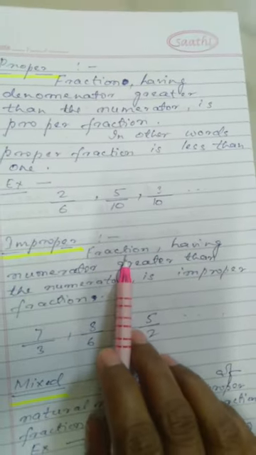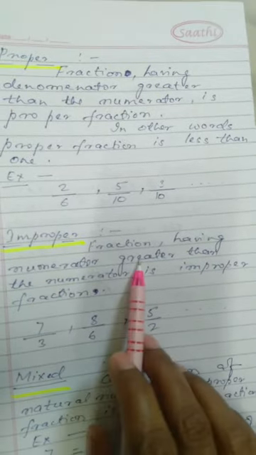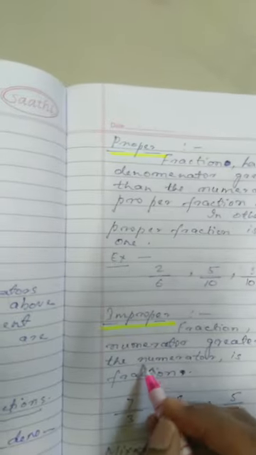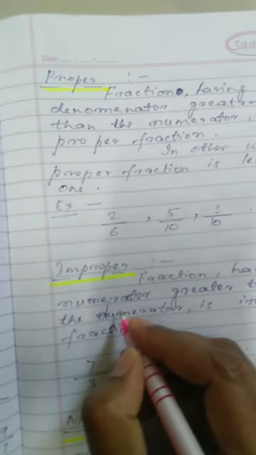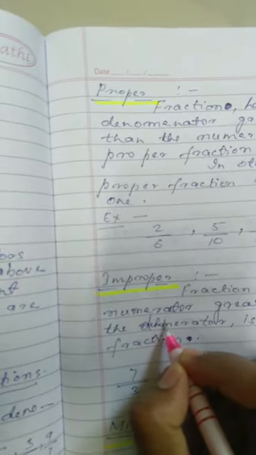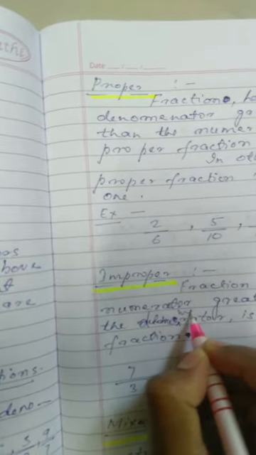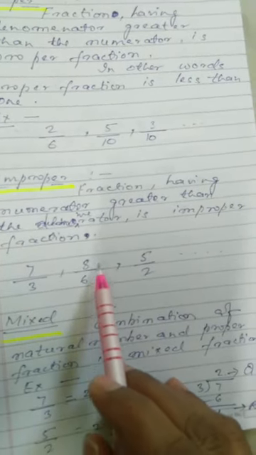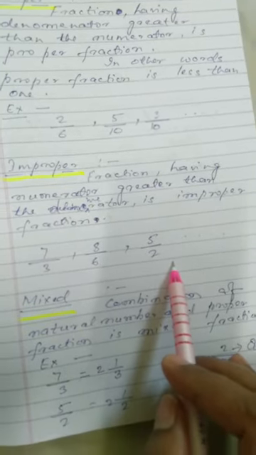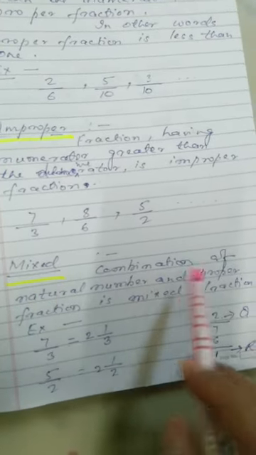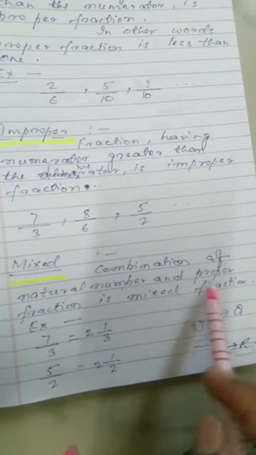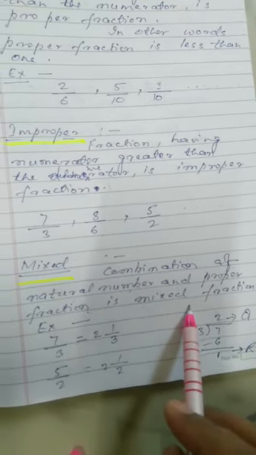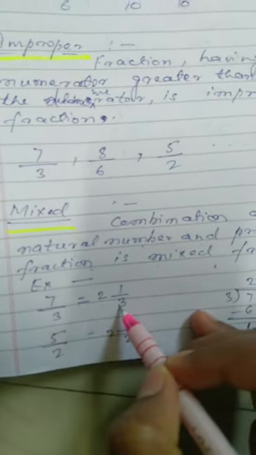Improper fraction. Fraction having numerator greater than the denominator is improper fraction. Examples are 7 upon 3, 8 upon 6 and 5 upon 2. Now, mixed fraction. Combination of natural number and proper fraction is mixed fraction. We can change improper fraction into mixed fraction by dividing.